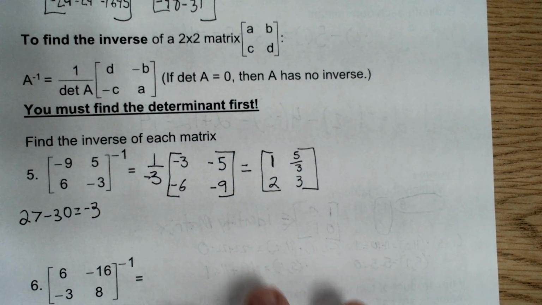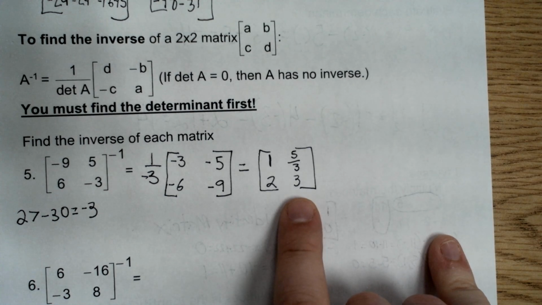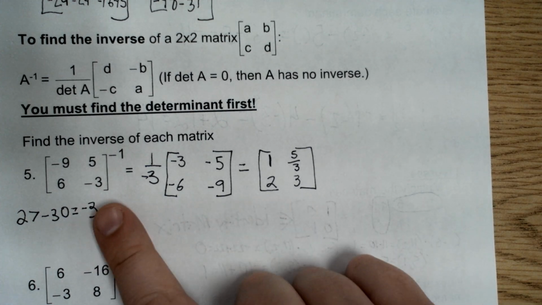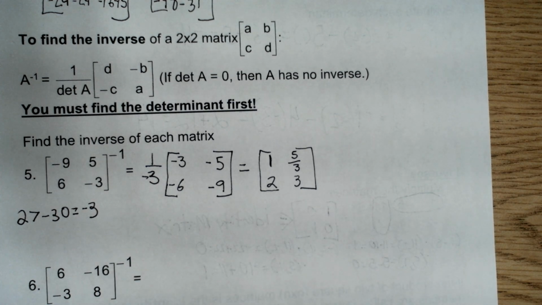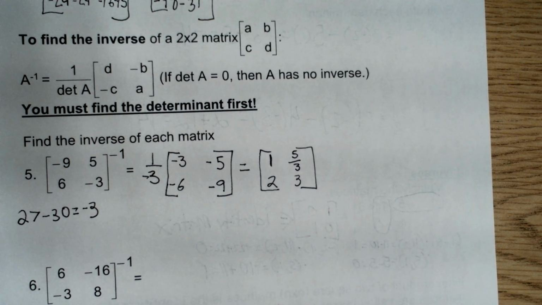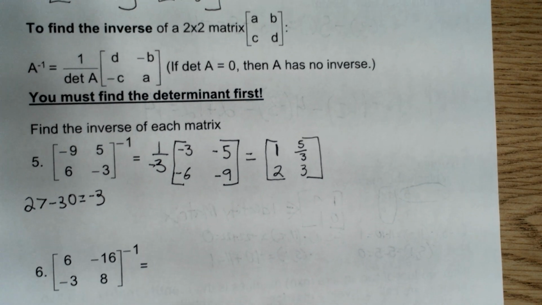So after all that, what we have now is the inverse of this matrix here. If we were to multiply those all together, we should get that identity matrix, just like we got on the first one that we worked on the other side.